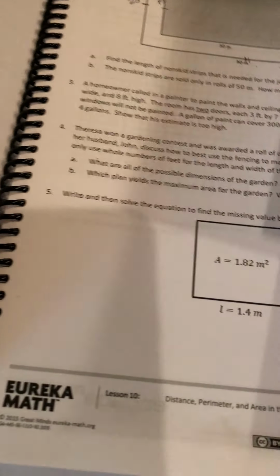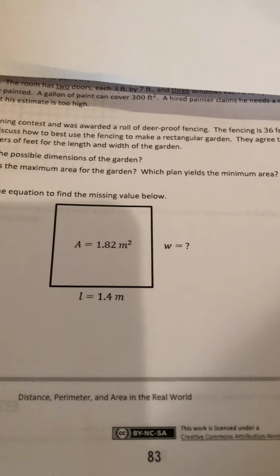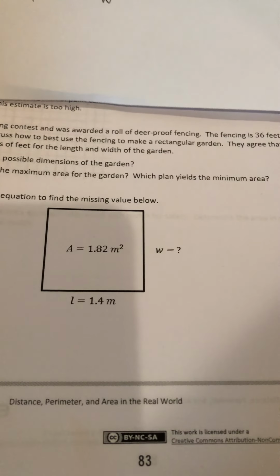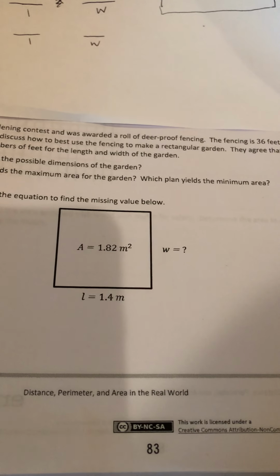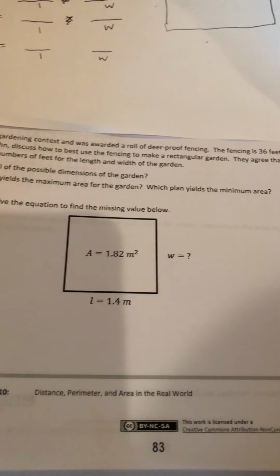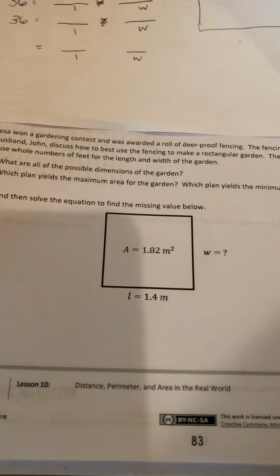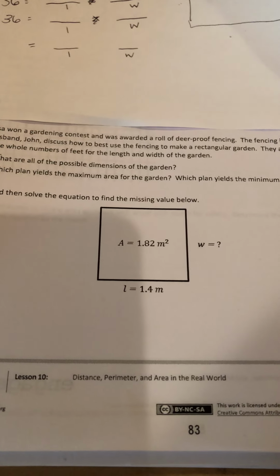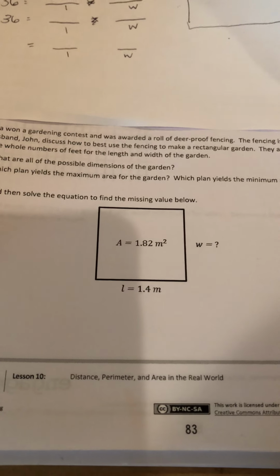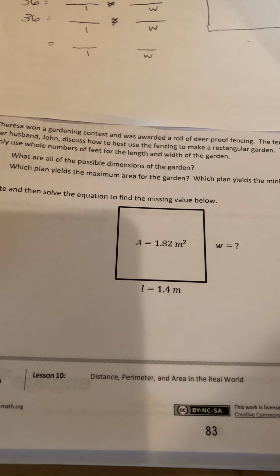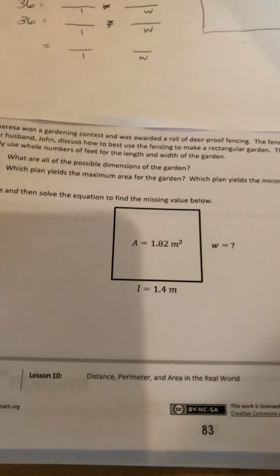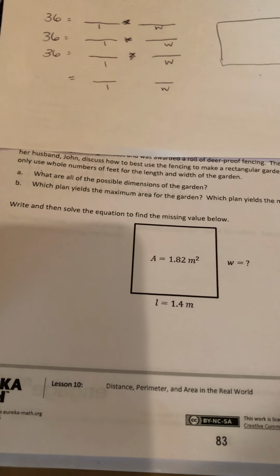Okay, number 4. Teresa won a gardening contest and was awarded a roll of deer-proof fencing. The fencing is 36 feet long, and she and her husband John discuss how to best use the fencing to make a rectangular garden. They agree they should only use whole numbers of feet for the length and the width of the garden. What are all possible dimensions of the garden?